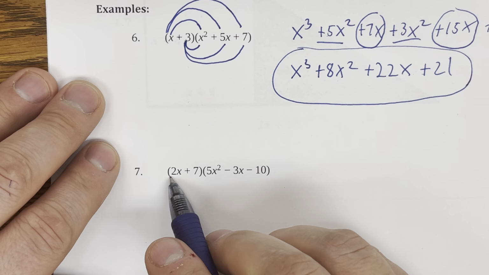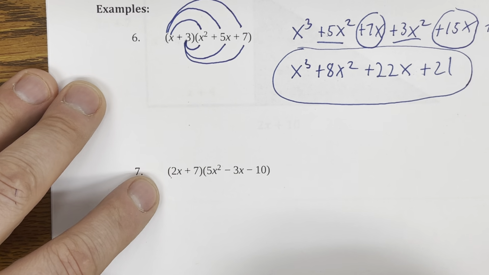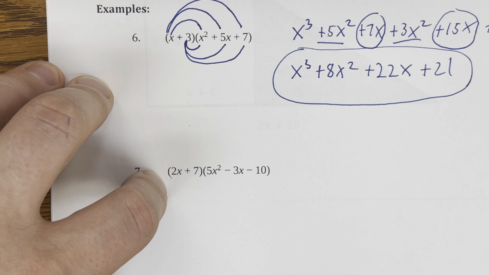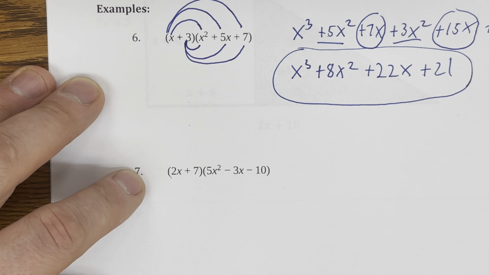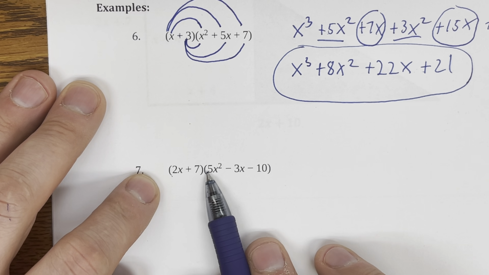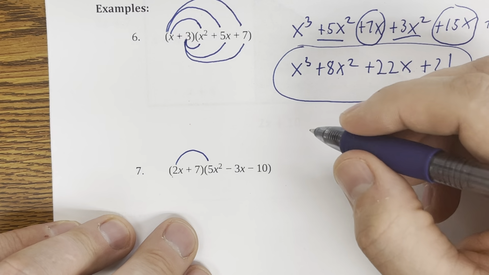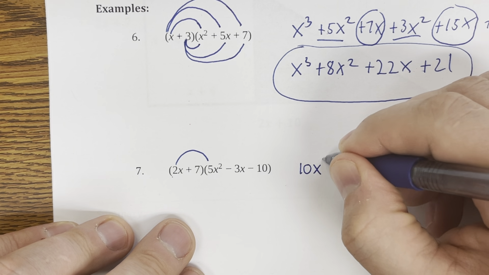First distribute the 2x, then distribute the 7. We're multiplying. There's no plus sign in between, okay? One thing I do want to bring up here is we just added and subtracted. With our 2 polynomials, if there's no plus or minus sign in between, that means we're multiplying, okay? So 2x times 5x squared, that's 10x to the third.